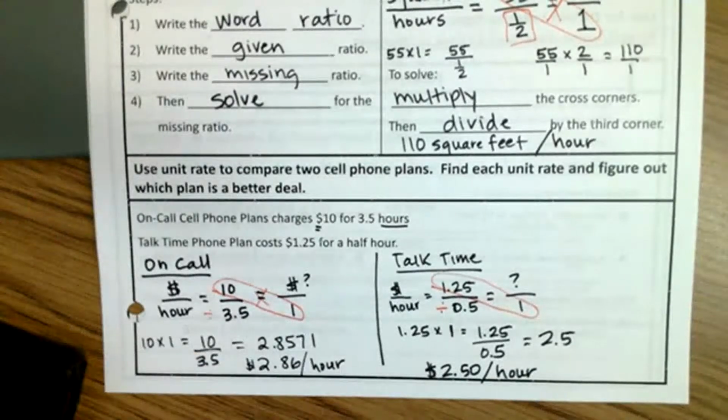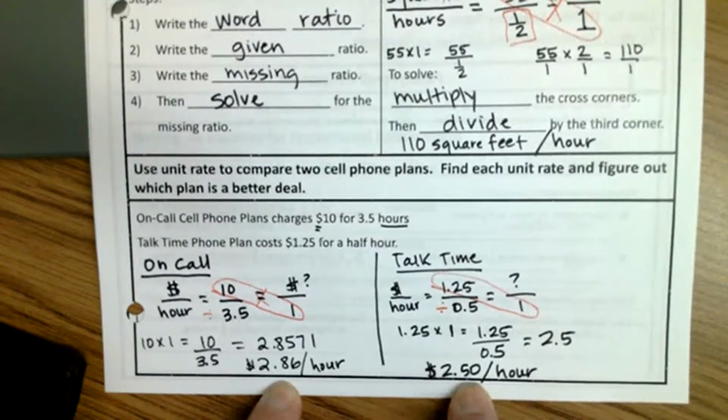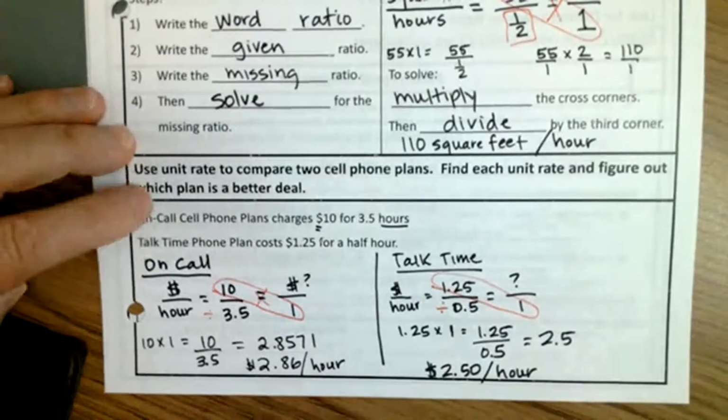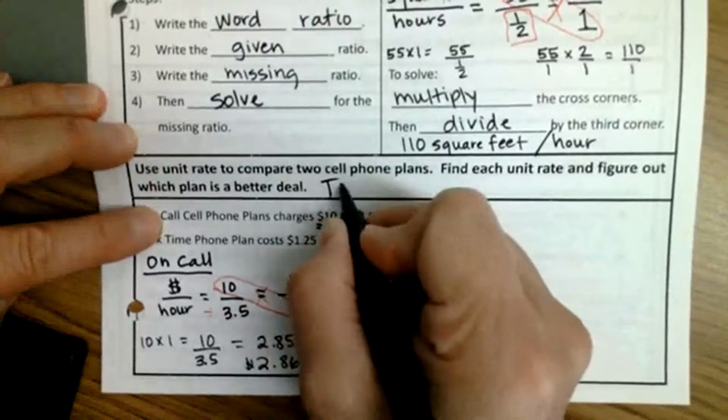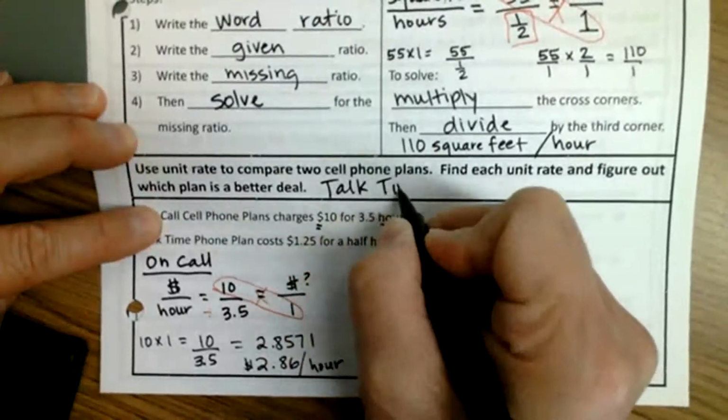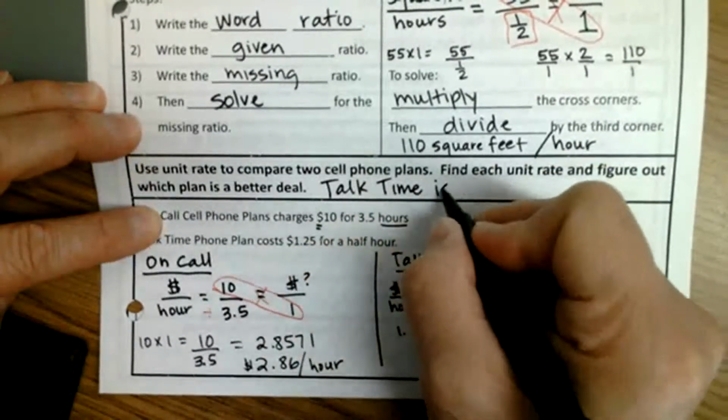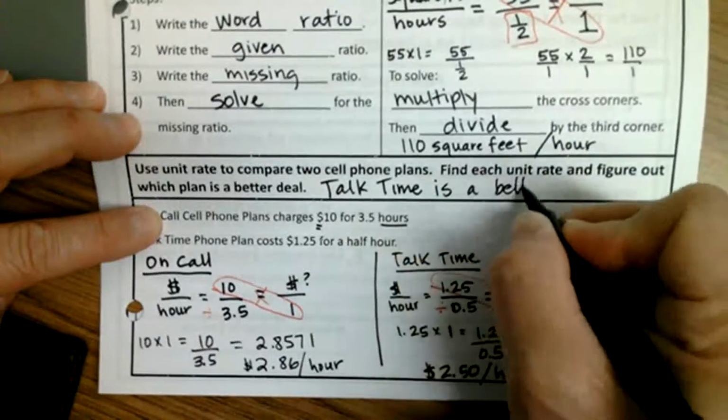So now we can compare. Now we have a direct comparison. $2.86 per hour or $2.50 per hour. Which one is the better deal? Which would you rather pay? Well, I'd rather pay $2.50. That's cheaper, right? So we can say the answer is talk time is the better deal.